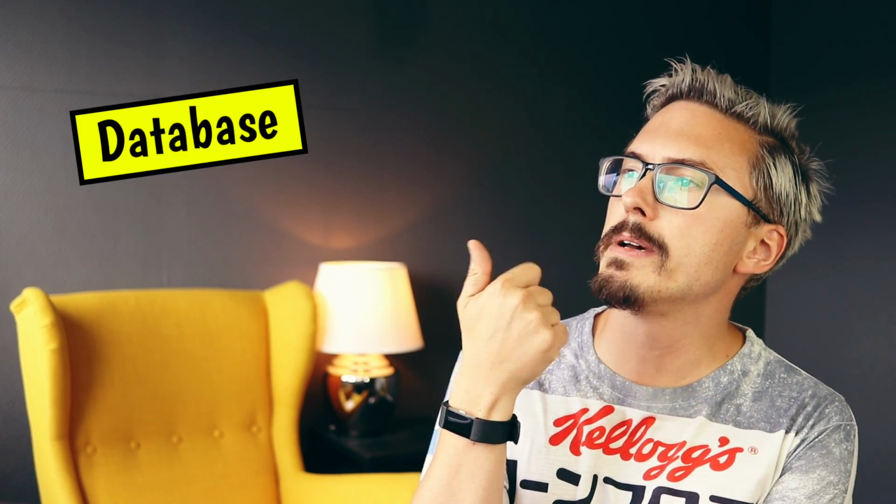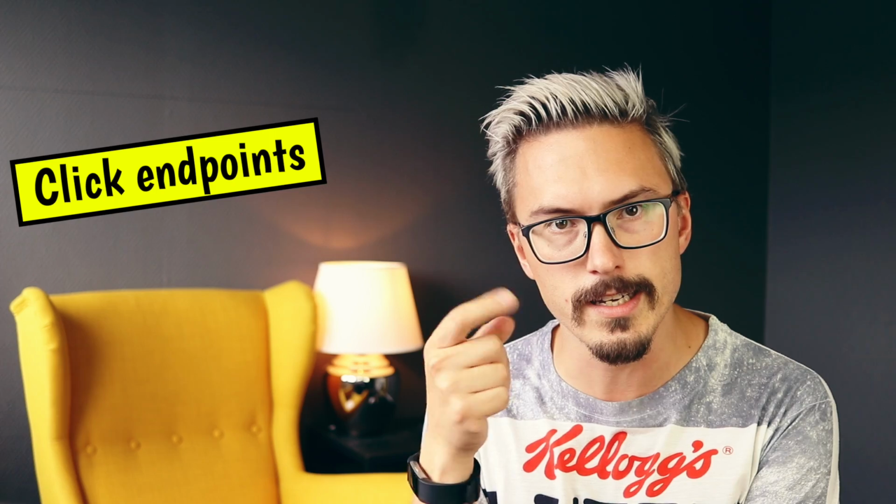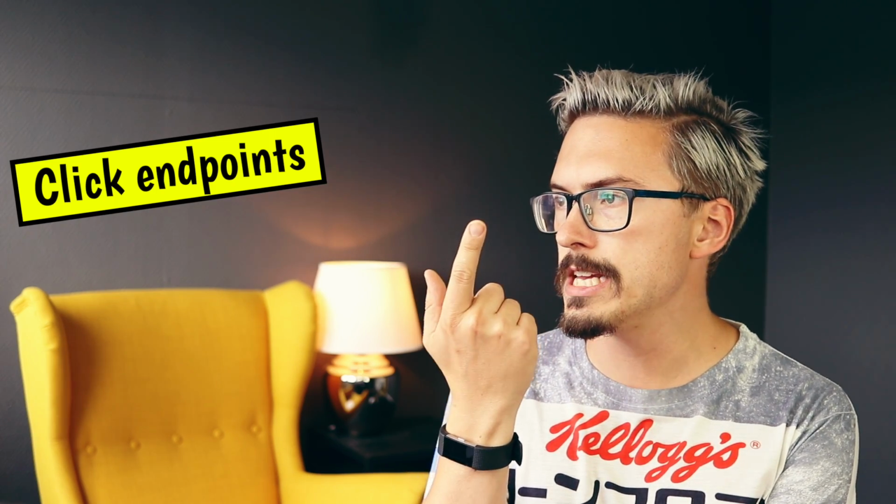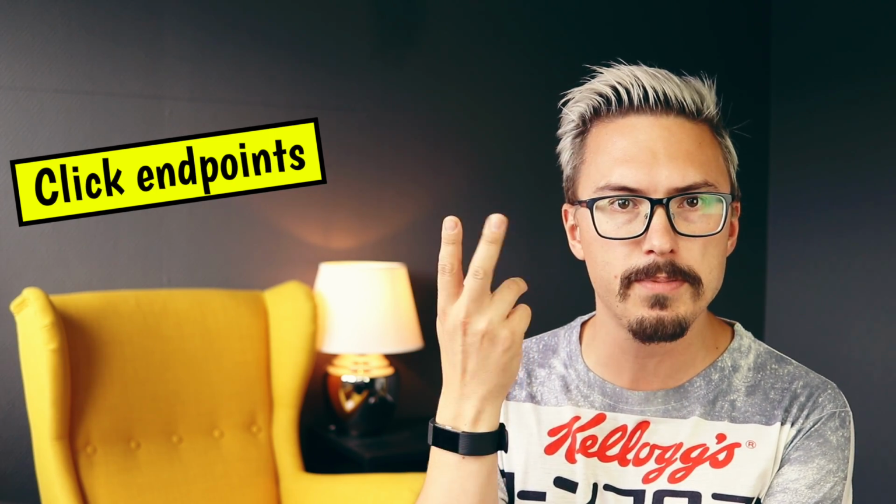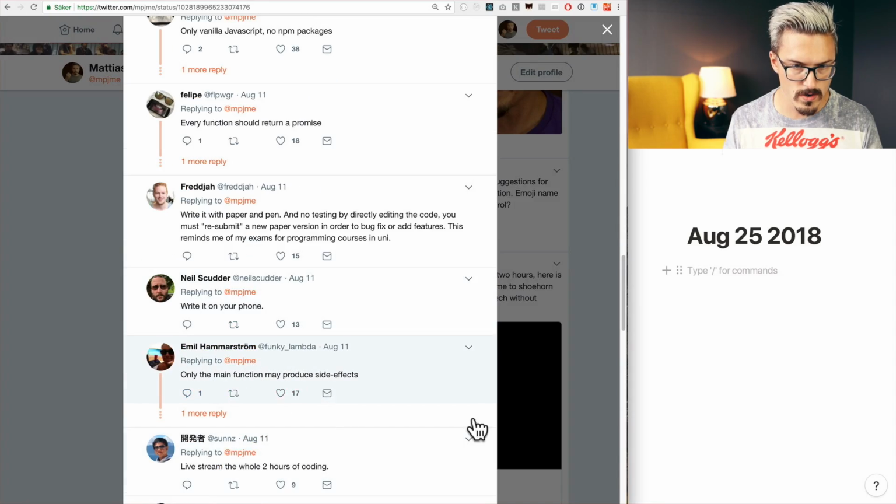It also works really well for this because we're going to need some kind of database, and we're going to need two endpoints, one for clicking and one for reading the number. Perhaps even a streaming thing if we have the time. We will totally have the time to do that. Write it on your phone.